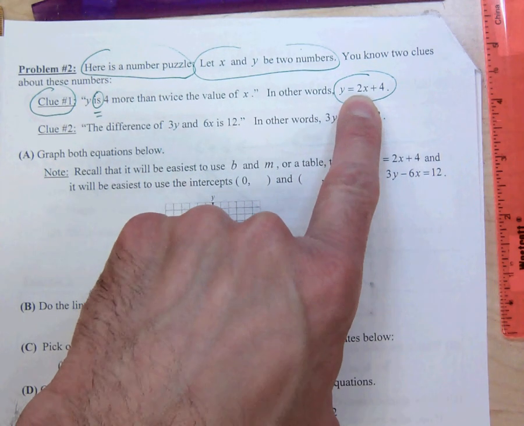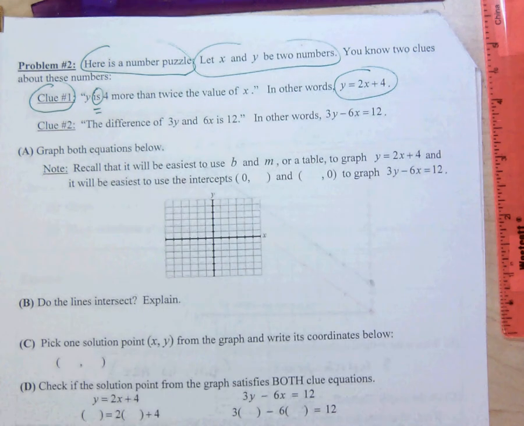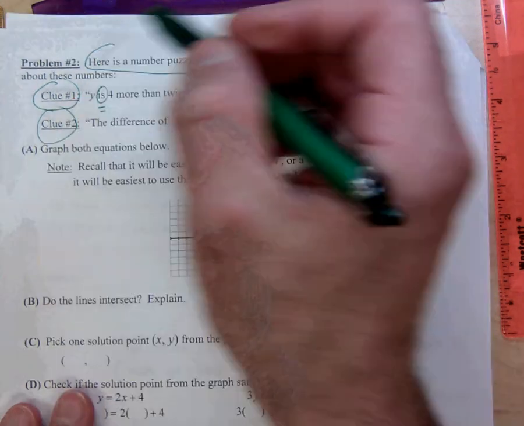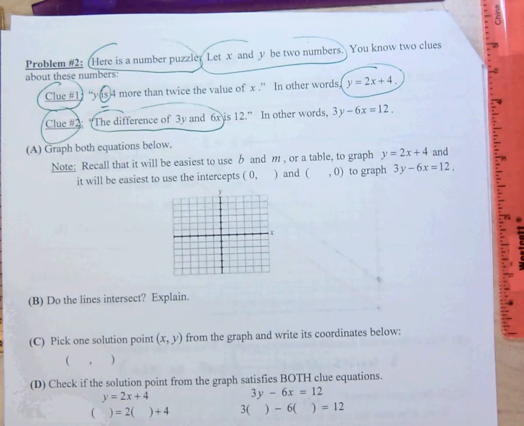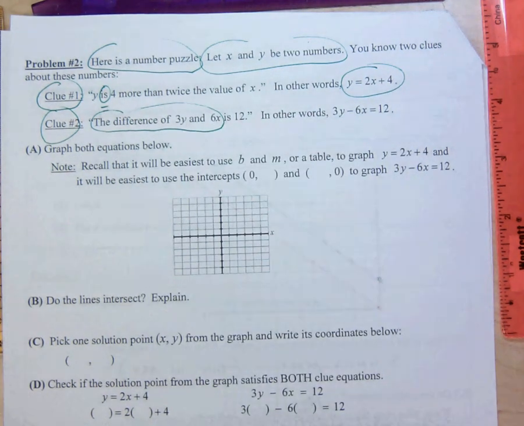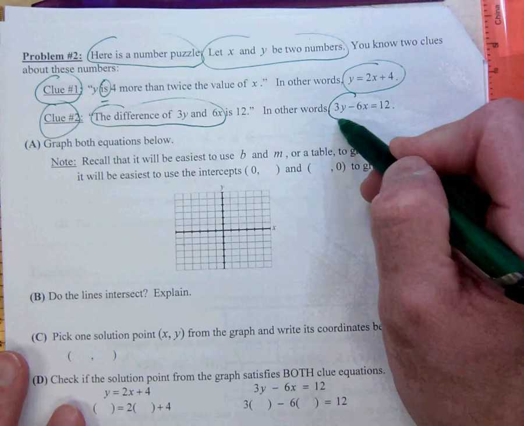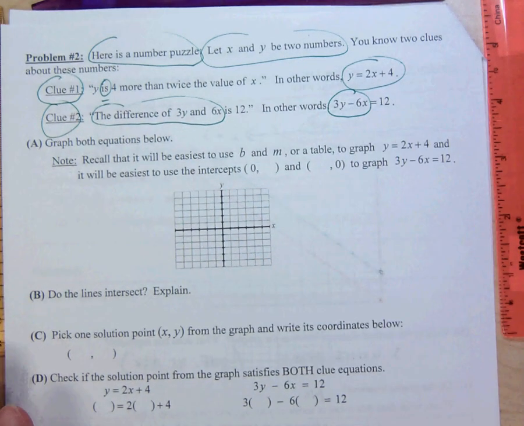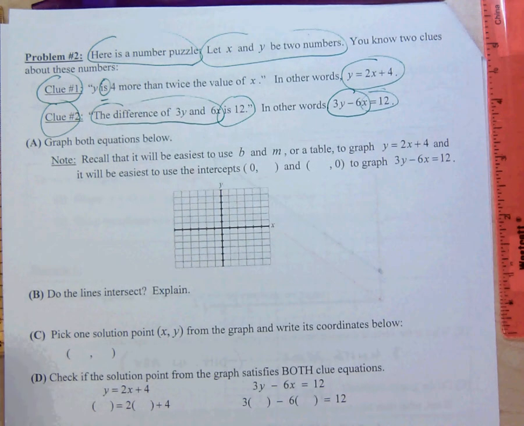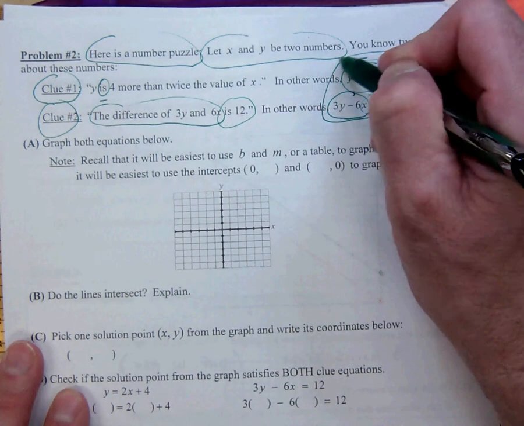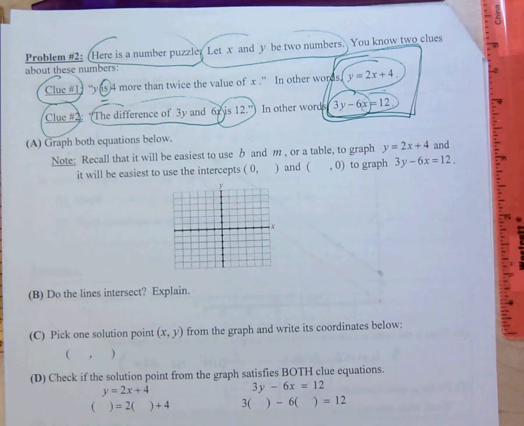Okay? Okay. All right, let's look at clue 2. The difference of 3y and 6x. How do you get the difference between two things? You subtract them. And what does that equal? It equals 12, right? So you get the second equation. So there's your system. Everybody agree that's my system for this puzzle?